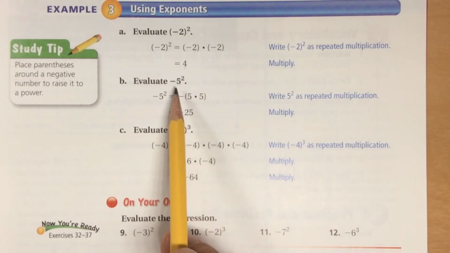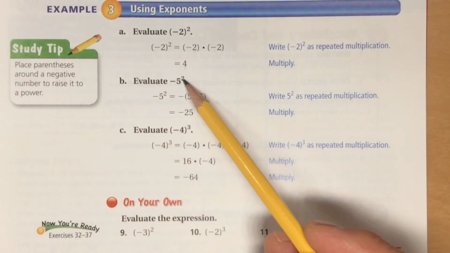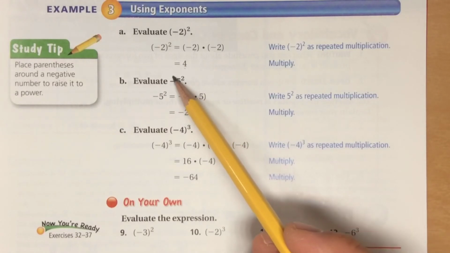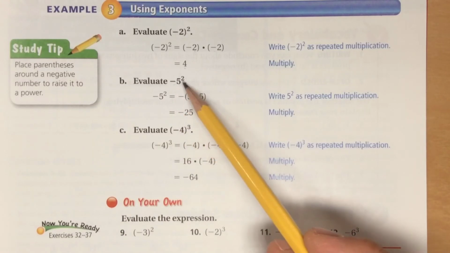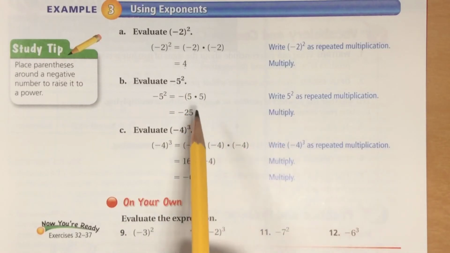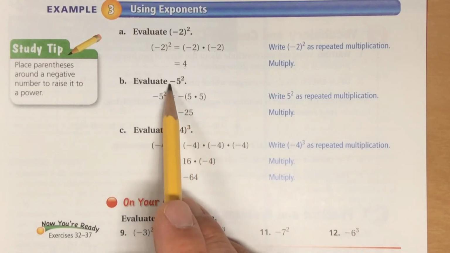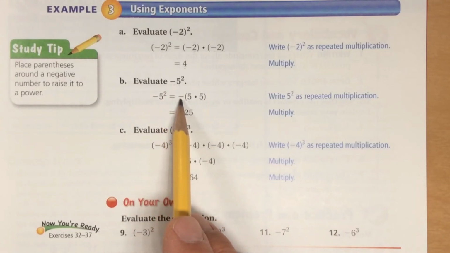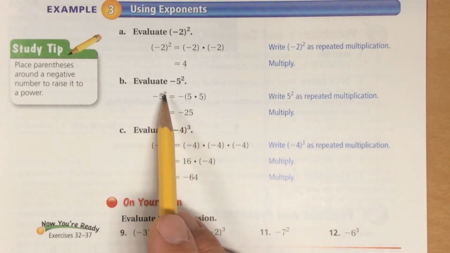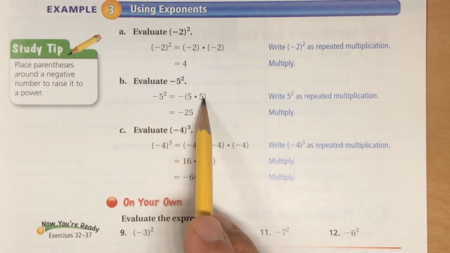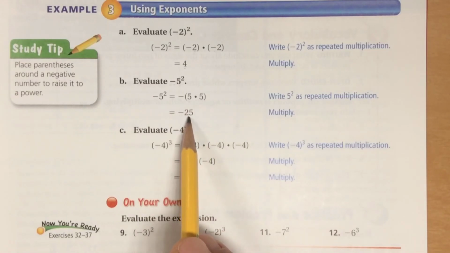Well, let's look at this one. It's a very similar problem, but it doesn't have the parentheses. So what is that 2 touching? It is touching the 5. It's not touching negative 5. The negative's out front there. It's not held together to that 5 with parentheses, so the 2 is just touching the 5. So now we only multiply the 5 by itself, and that negative is still just hanging out front. We'll get to that at the end. So negative 5 squared with no parentheses is the same as negative 5 times 5. Well, 5 times 5 is 25, and now we'll put that negative on, negative 25.